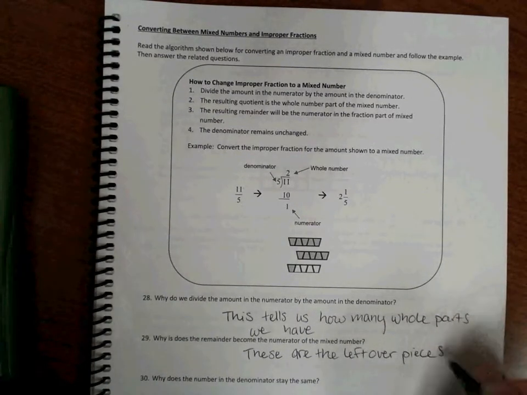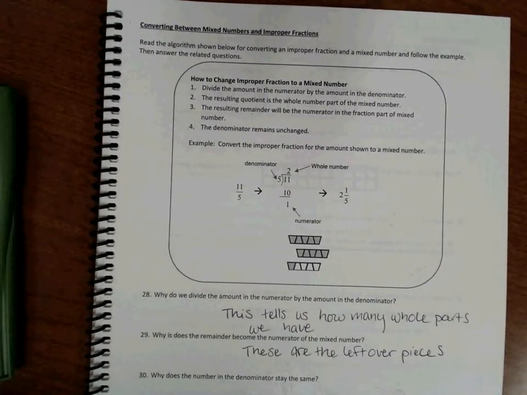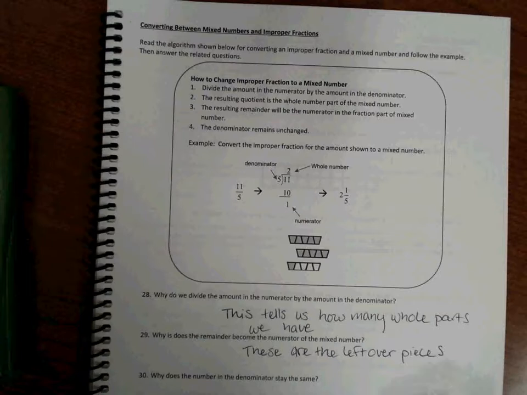And number 30, why does the denominator stay the same? Okay, this is the same as the last page, right? The number of pieces in each whole is not changing.